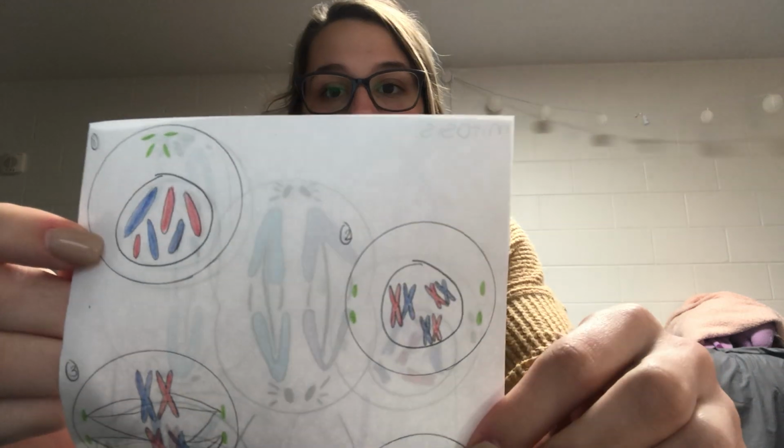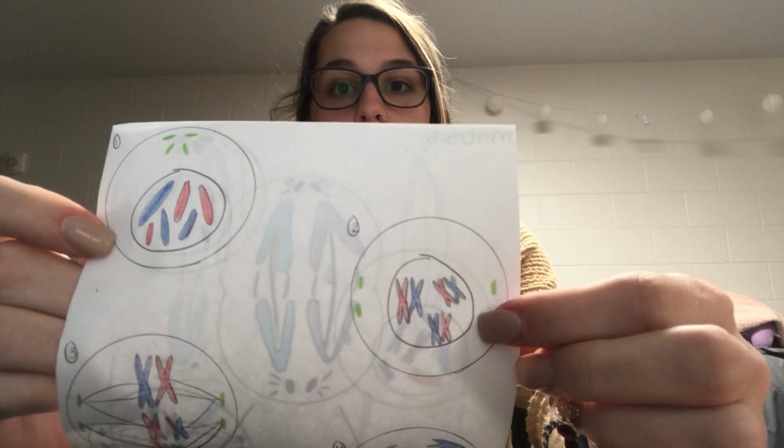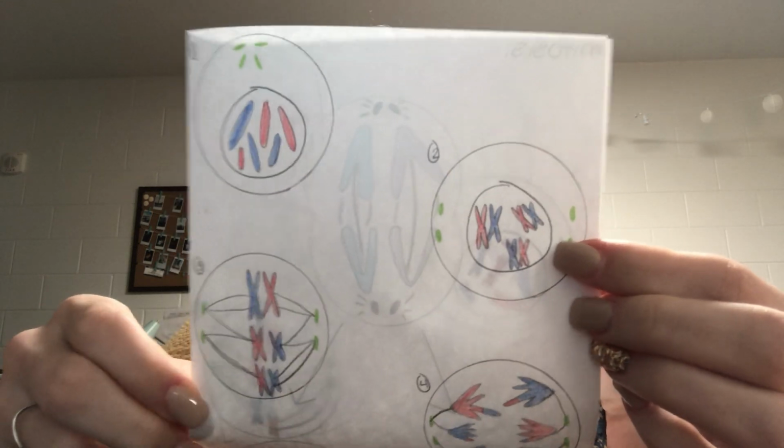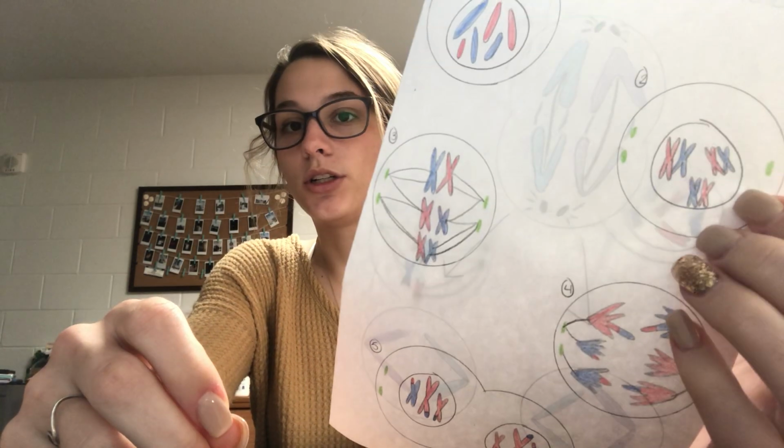These are the phases. This is interphase. Once again, the cell is just growing. This is prophase, where the chromosomes are starting to condense and they pair up and they can cross over in this stage, which is what creates the genetic variation in the DNA and in the cells.